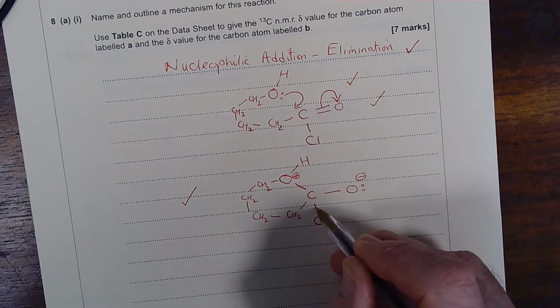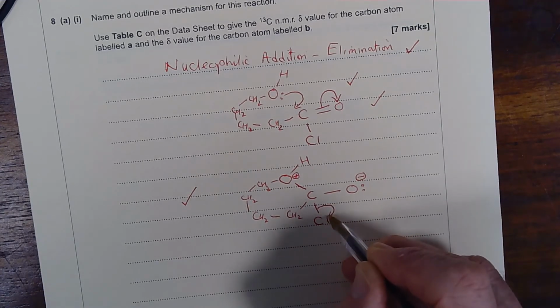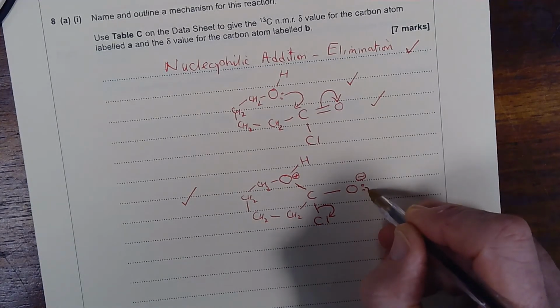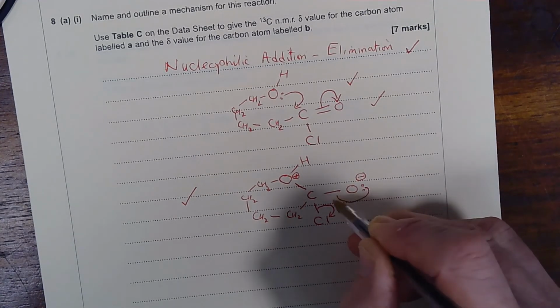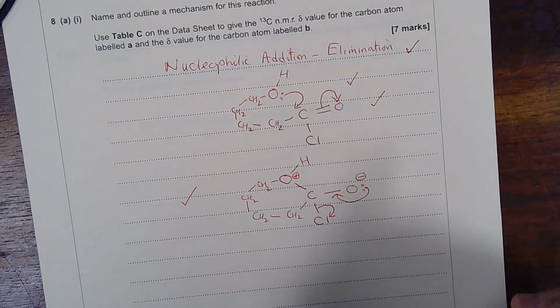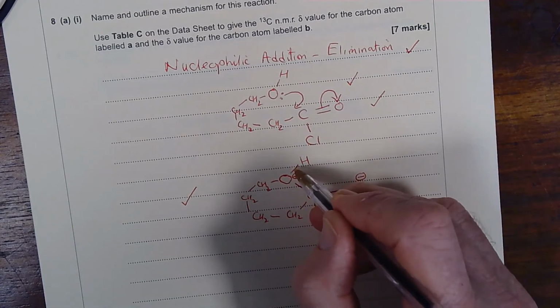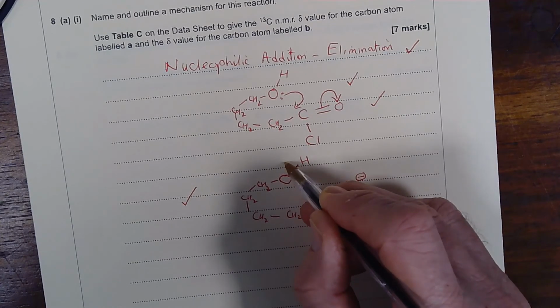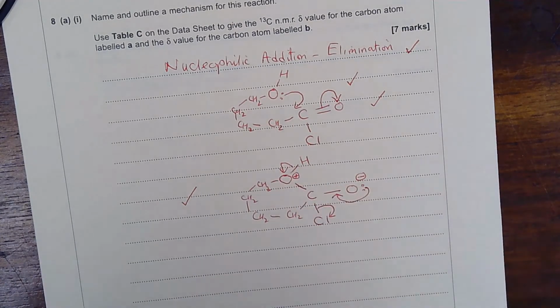The chlorine breaks off as the chloride ion, so a bond pair becomes a lone pair. There is the re-establishment of a double bond, so this lone pair becomes the bond pair as a double bond, and this bond pair becomes a lone pair to return the value to the oxygen. So those 3 curly arrows done correctly, rather remarkably, only 1 mark.